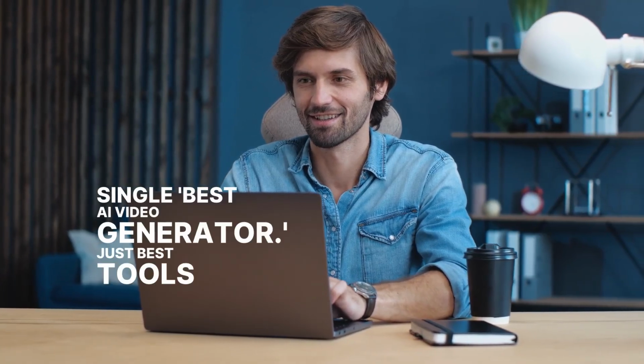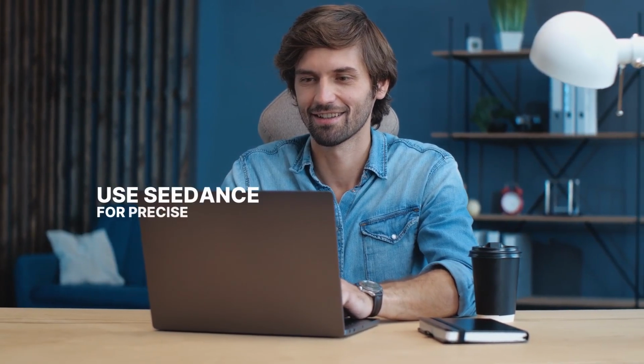Bottom line, no single best AI video generator, just best tools for specific jobs. Use Seedance for precise prompt execution, Pixverse for stylized emotion, Kling for believable characters, V3 for cinematic camera language and audio, OpenArt to switch without many subscriptions, Vizard to turn long videos into a steady posting cadence.